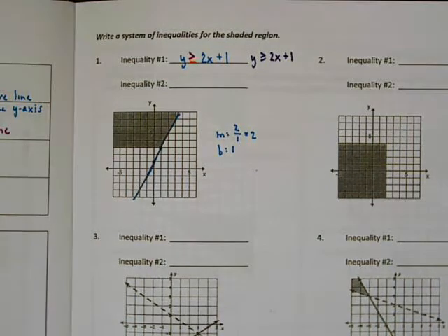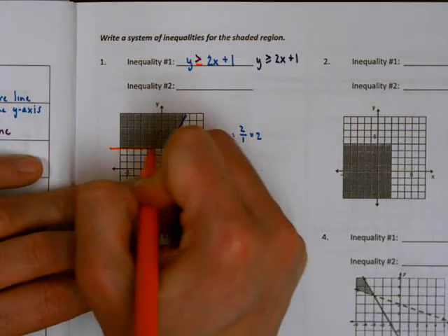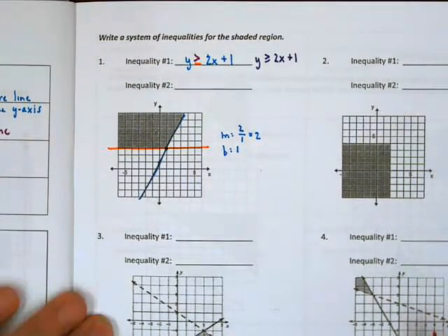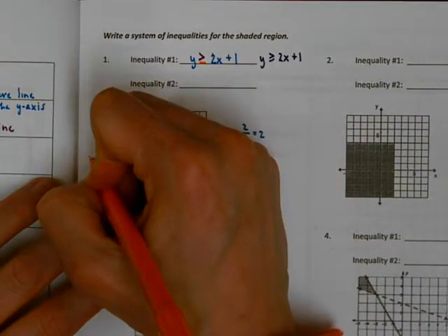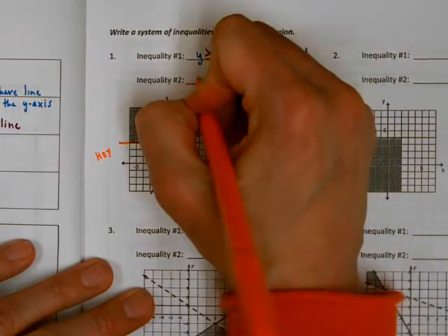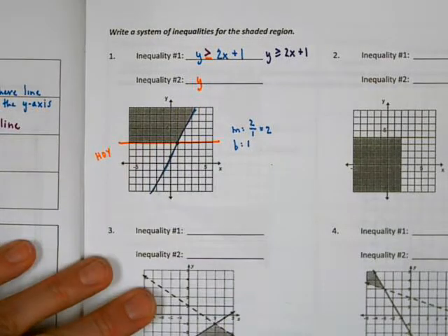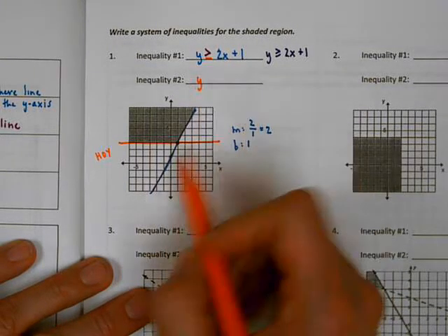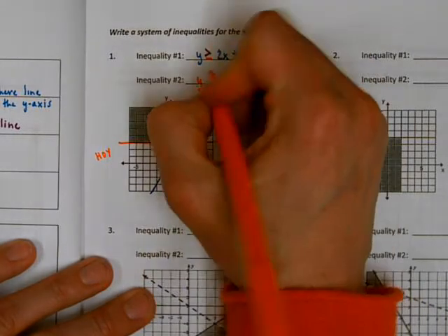Now my second line, it's a little hard to see, but we can see the boundary of that shaded area is this line here. That is a horizontal line, which makes me think of Hoy. And Hoy, I know, tells me that I have y, right? We know that a line is usually y equals. Horizontal line is y equals. We don't want equals because we have an inequality, not an equation. So I'm going to leave that symbol blank. I know it intersects the y-axis at 1, 2, +3.